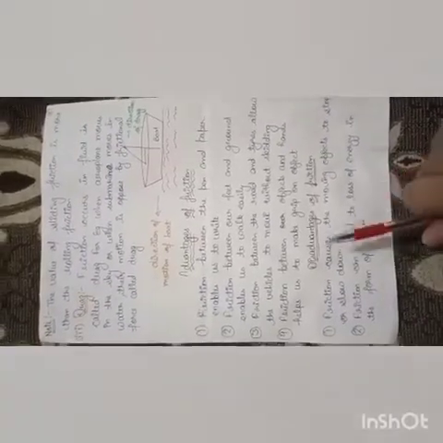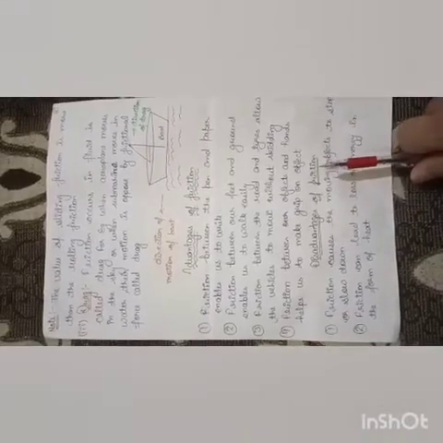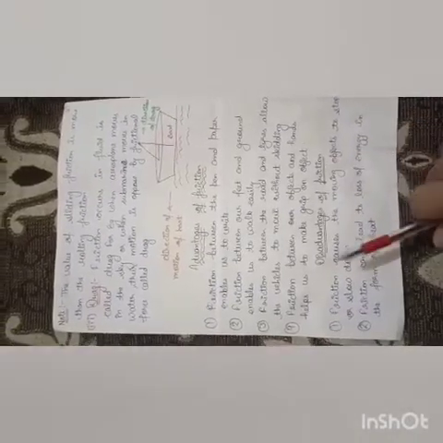Now let us go to the disadvantages of friction. What are the disadvantages of friction? First, friction causes a moving object to stop or slow down. That means whenever frictional force is there, the object will slow down automatically. Suppose a ball is rolling on the floor, you will notice that the ball will slow down or stop.